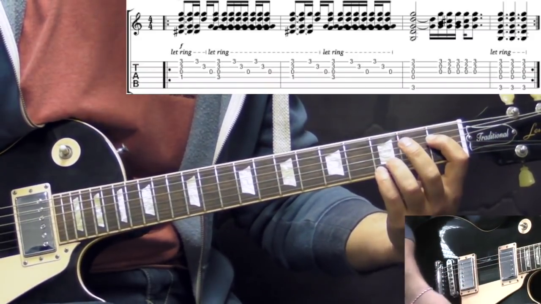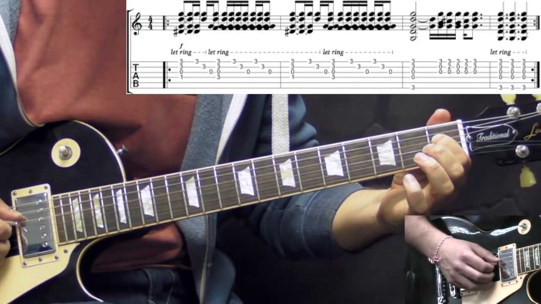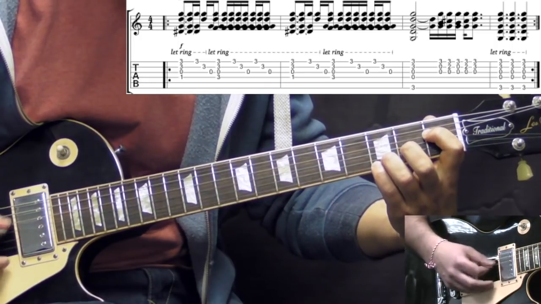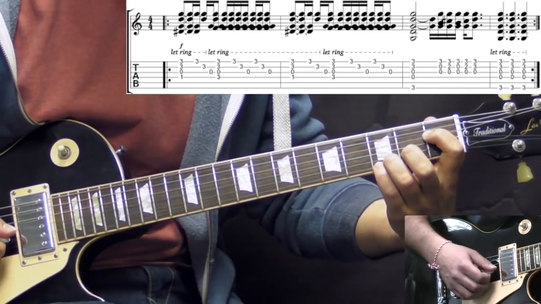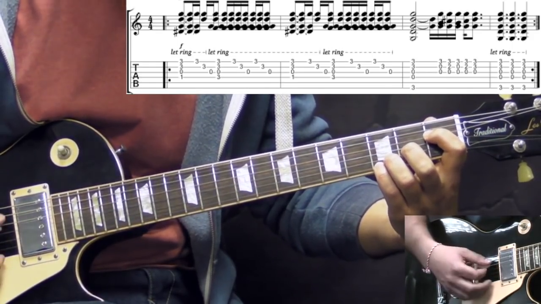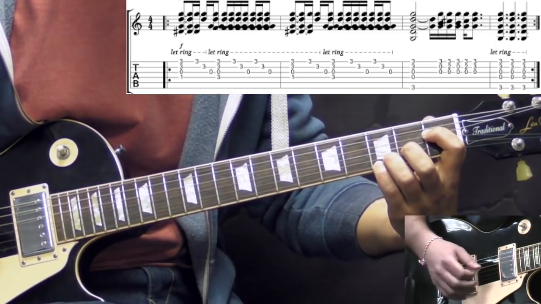Alright, so here we have 3 chords going on. The first one, first note is on the D string, 1st fret. Then we have G open. And then the B and the high E fretted on the 3rd fret. And we hit the chord. And then we randomly pick the strings.